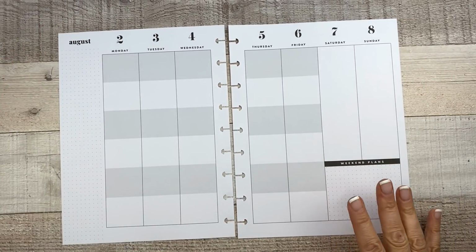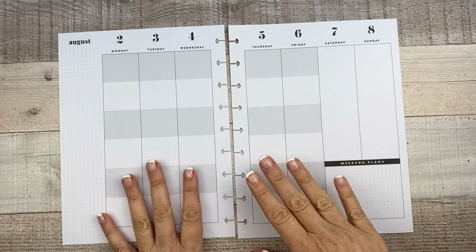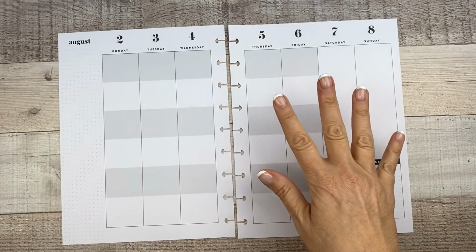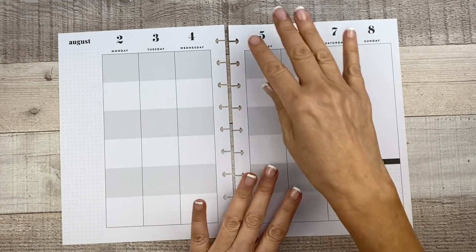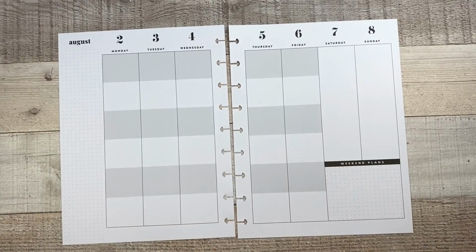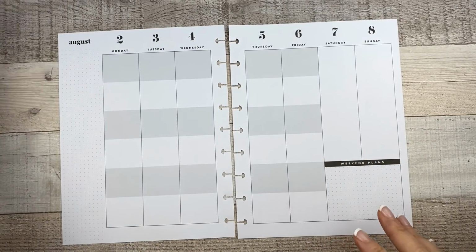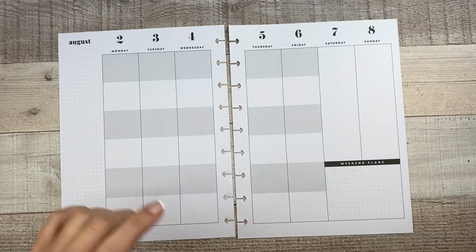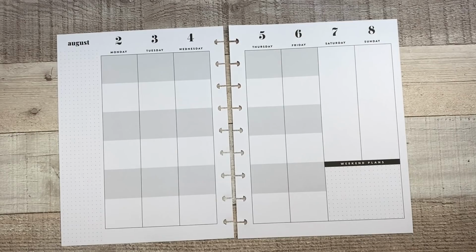But I'm just going to give you an example of how I would use it if I were using this. This is not going to be what I'm using this week, but I think it's going to be kind of interesting to see how I would use it. So I'm going to pretend right now that this is the layout that I use, and I'm going to use it for my purposes. So the first thing I'm going to do is take a pen and write on the side the categories that I want.